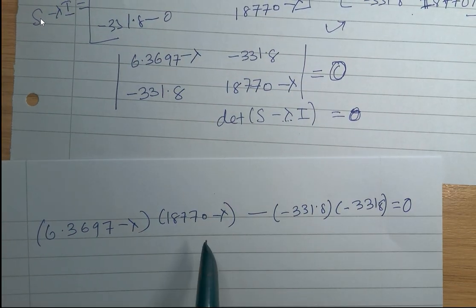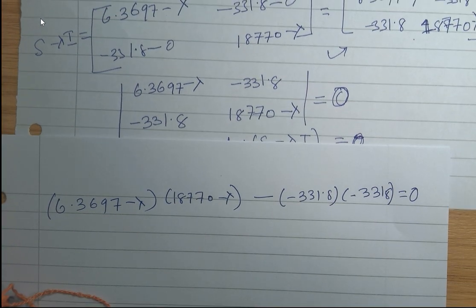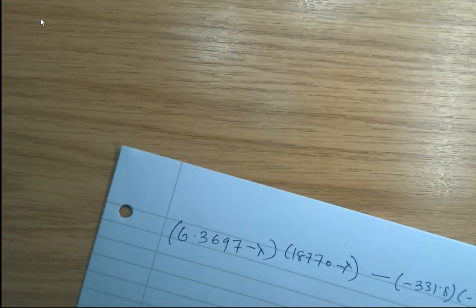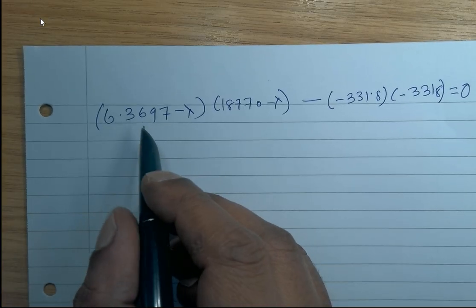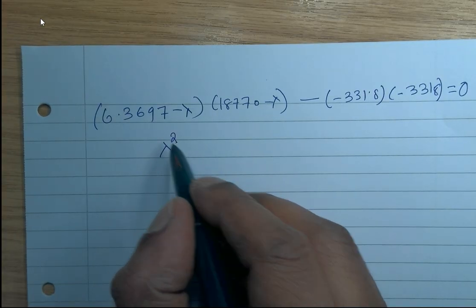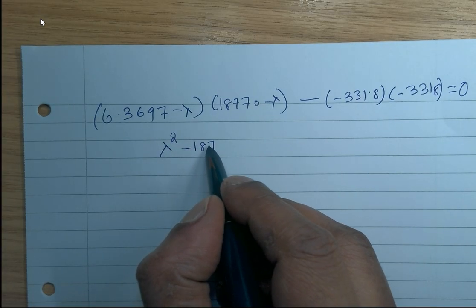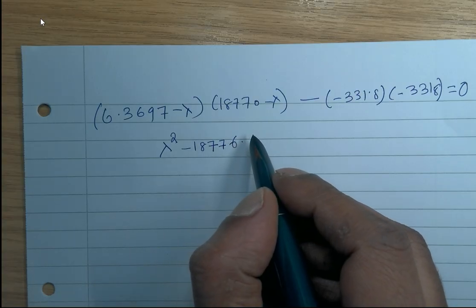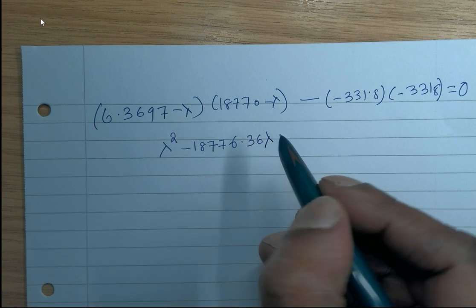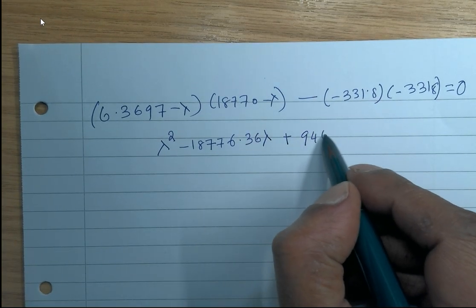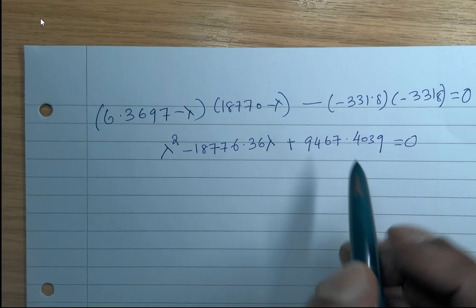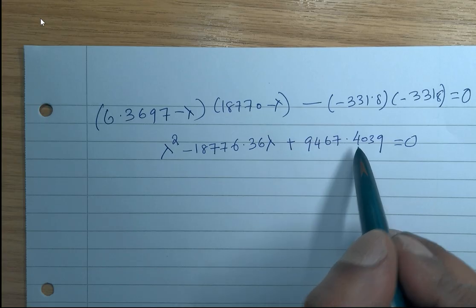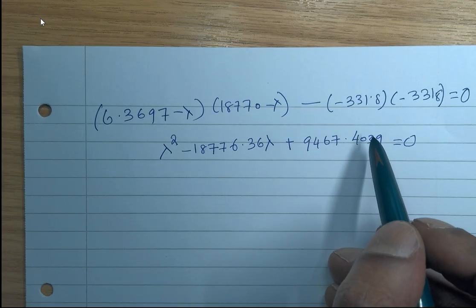So if you expand this one, I already did the calculations to save some time. If not, this video will be too long. If you expand this equation, you will end up with a quadratic equation that will look like lambda squared minus 18776.36 lambda plus 9467.4039, that's equal to 0. I put up to 4 decimals. In the final exam, you can stop up to after 2 decimals. That should be enough.